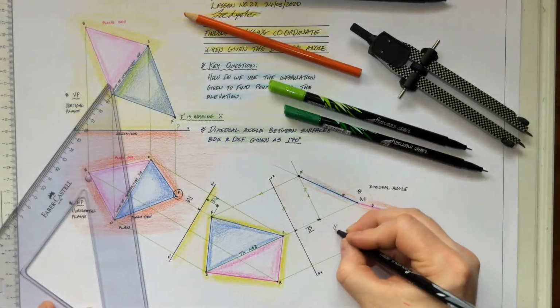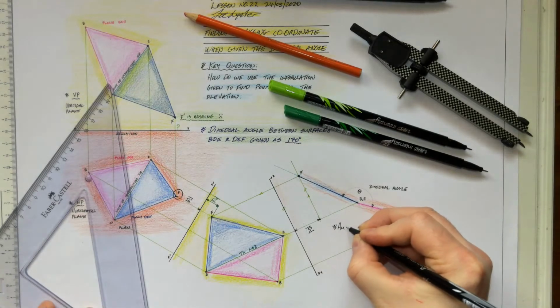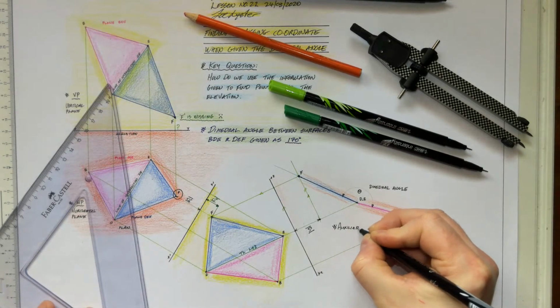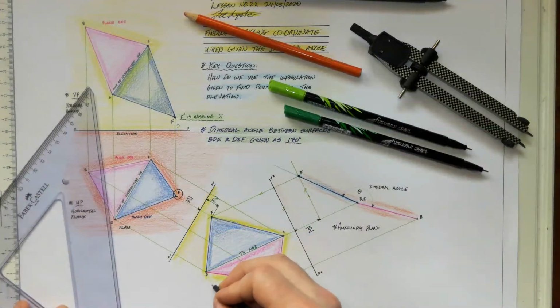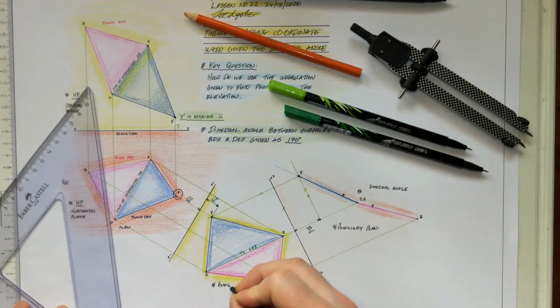This is an auxiliary plan. And this was an auxiliary elevation.